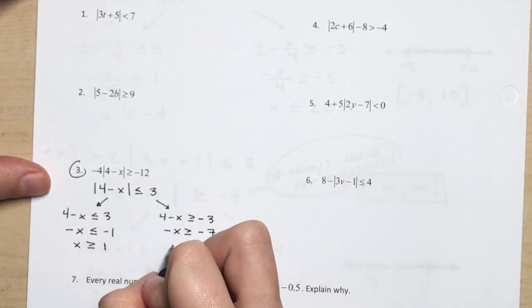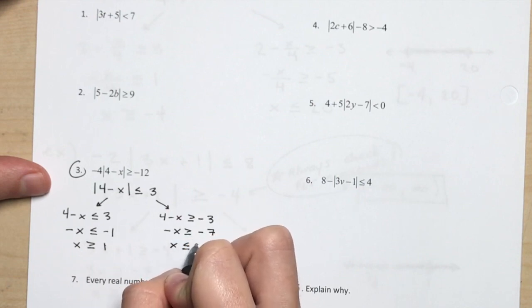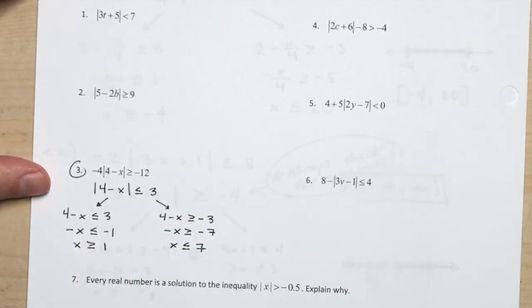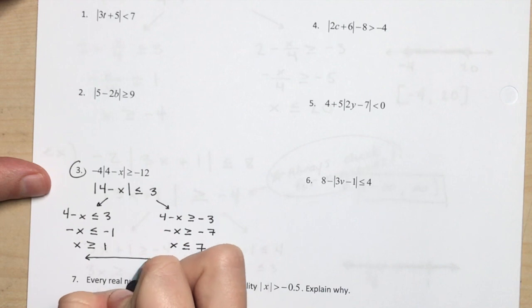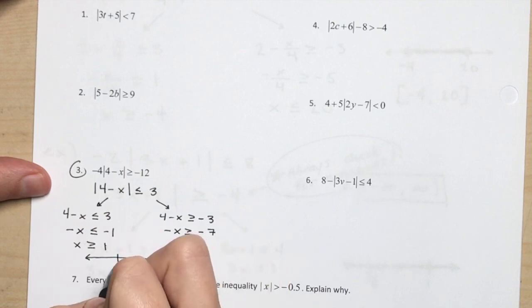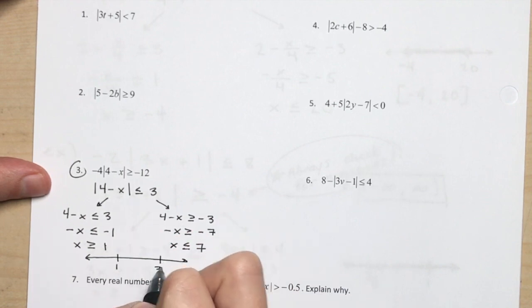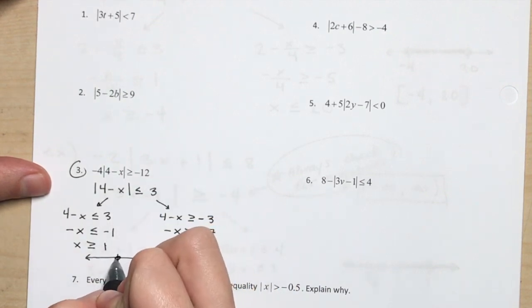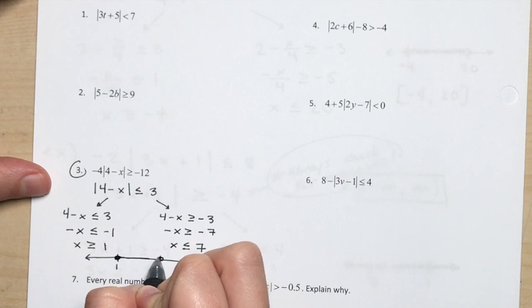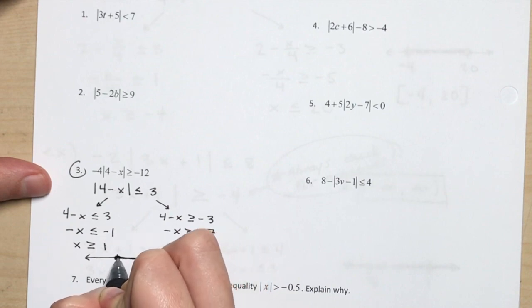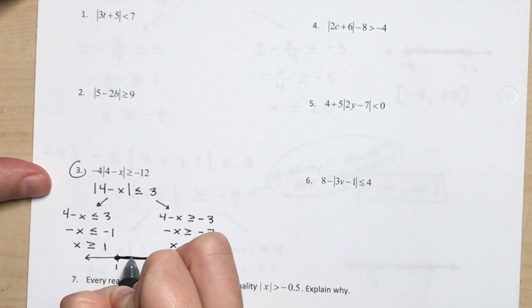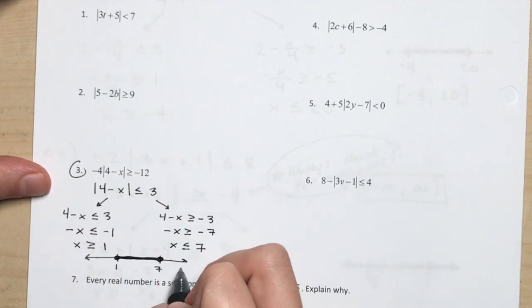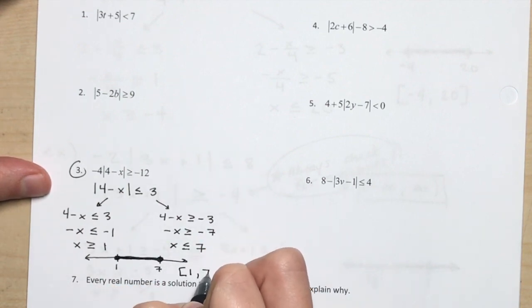We again divide by negative 1 and flip the sign, so we have x is less than or equal to 7. We draw our number line. We are greater than 1 and less than 7. Because we have this positive number, we can sort of assume that we're just looking at the in-between. And my answer is 1 to 7.